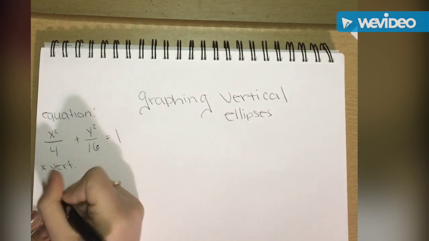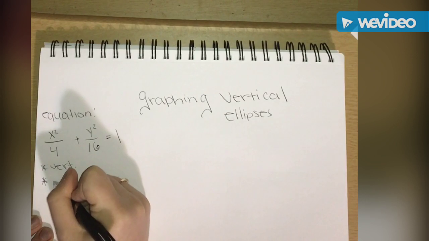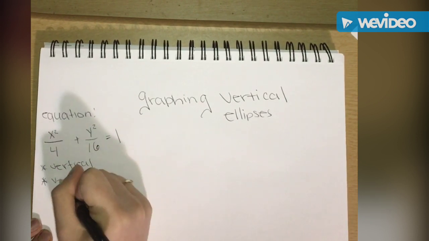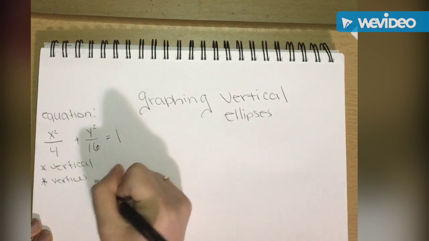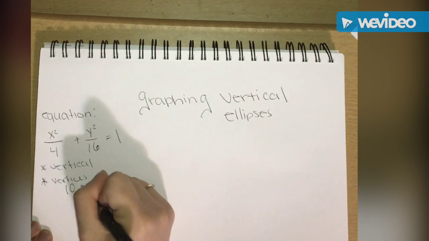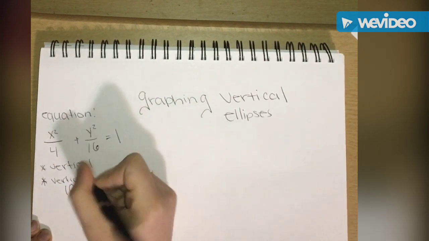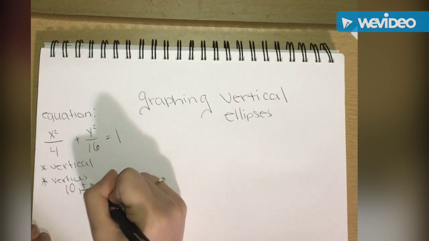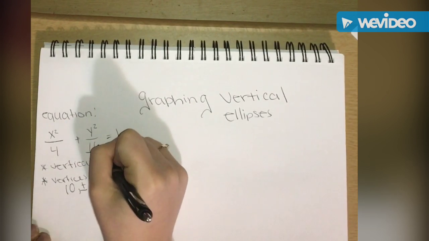And then we know that it's vertical because of the placement of the largest number. And then our vertices are going to be 0 plus or minus 4, unlike 4 plus or minus 0, as we've seen in the horizontal graphing ellipse.